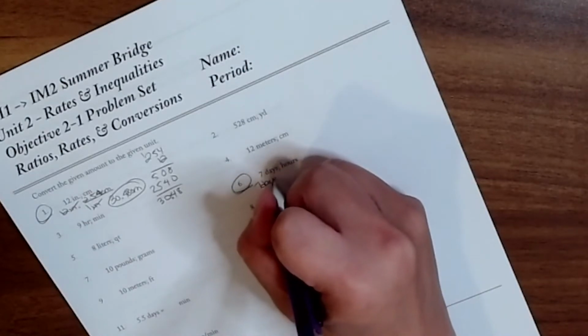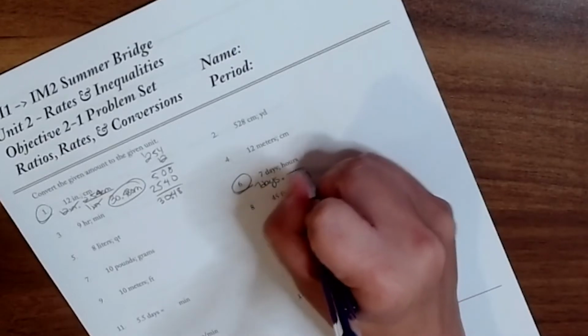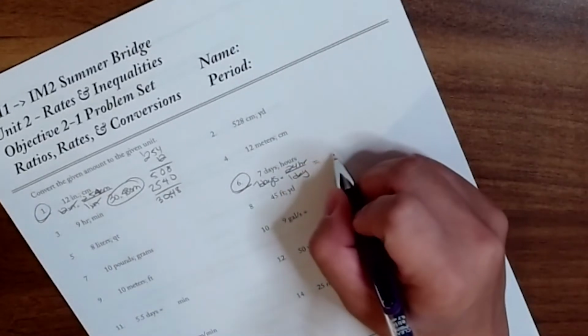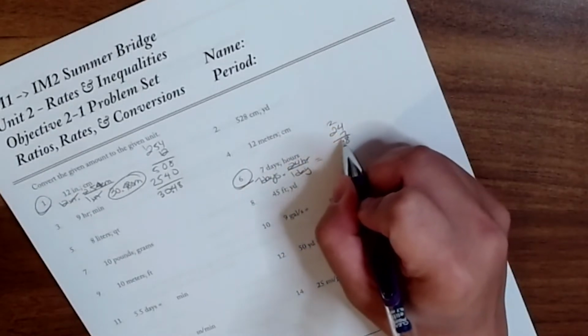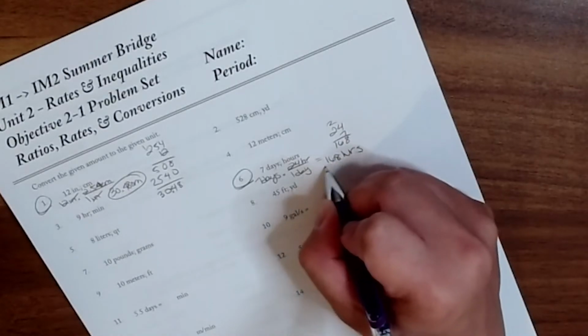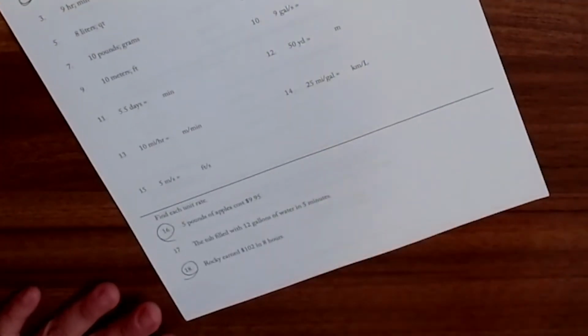Okay, days to hours. 7 days. 1 day is 24 hours. So I'm taking 7 times 24, and I get 168 hours. And I'm doing all the arithmetic just so that I can show you guys that you can do this without a calculator. Okay, find each unit rate.